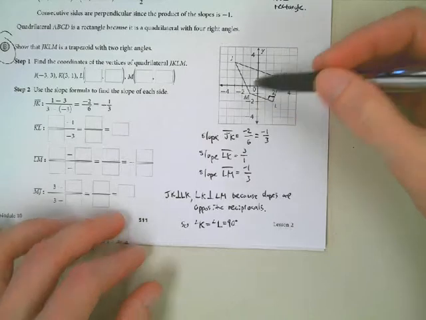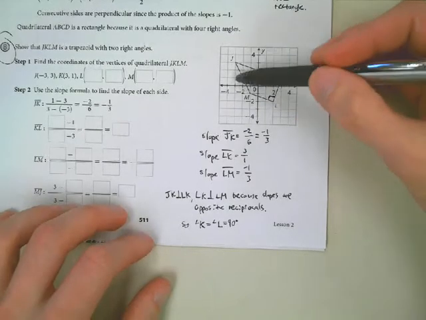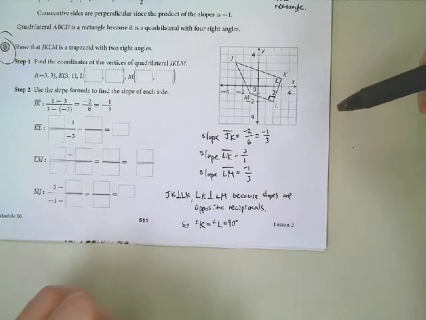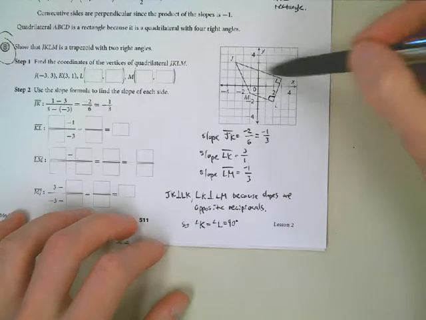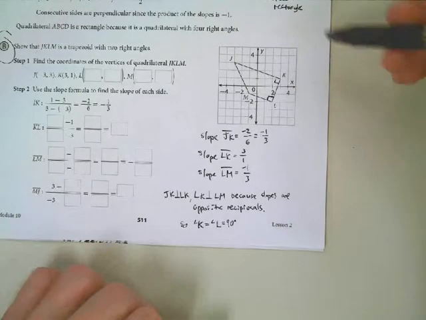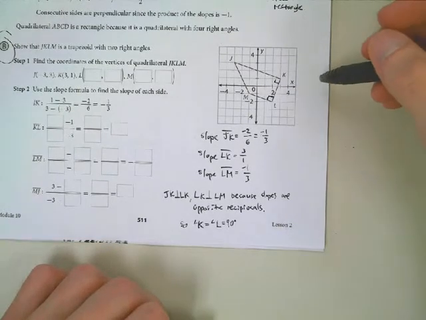I said LM and JK. LM and JK, you can. So that means they're parallel, which it looks like they are. The opposite, they're the same. That's right, because this is a trapezoid, so that's the one pair of parallel sides that we have. But you said that they all have to be opposite, and they're not.